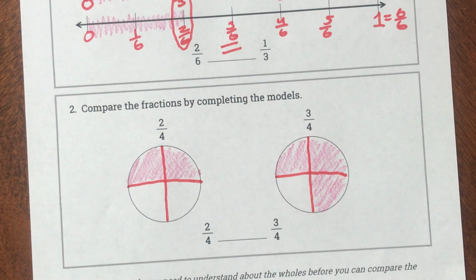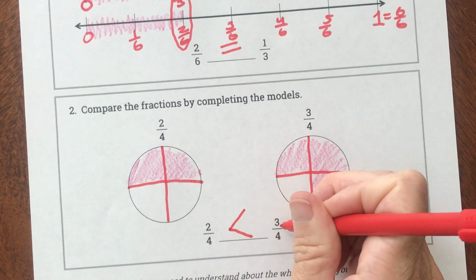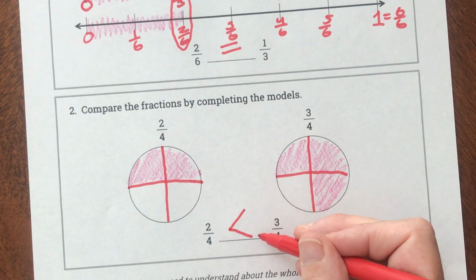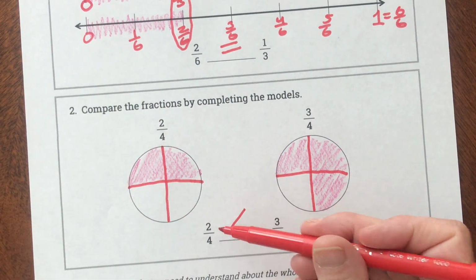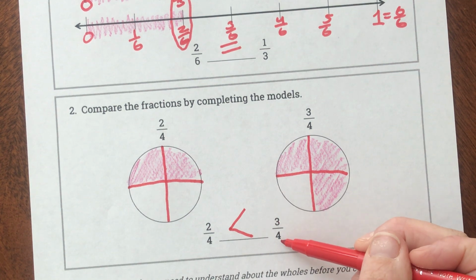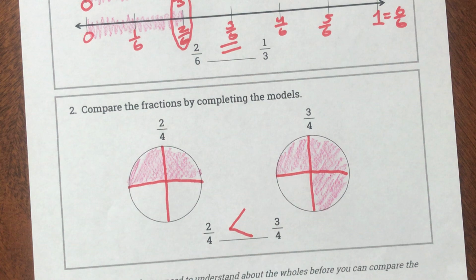Okay, so which one is larger? Which one has more value? This one. So I'm going to grab that one. That's the symbol I'm going to use. Now this symbol is called a less than because it looks like that L. So I would read this as 2/4 is less than 3/4. Okay, and again, I'm grabbing the larger one.